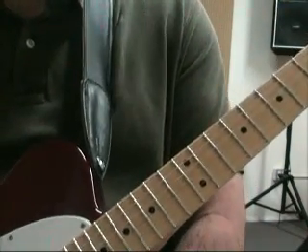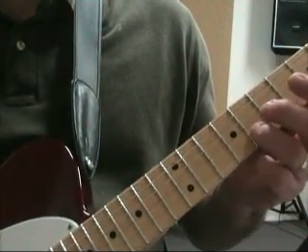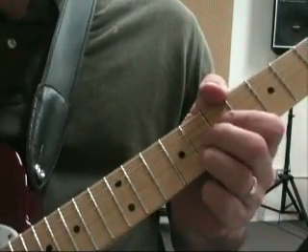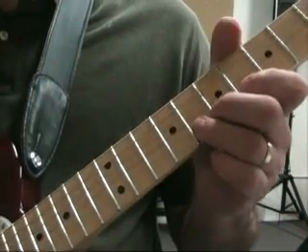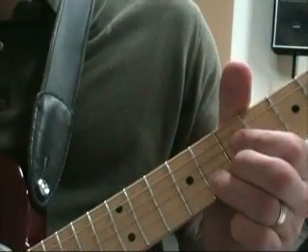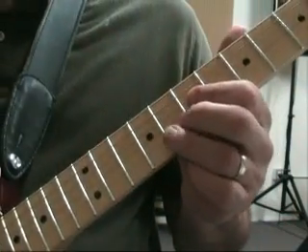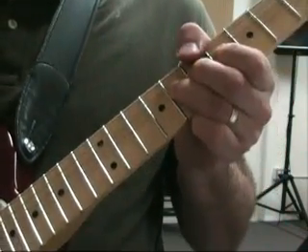The next exercise, we're going to be holding the G for 2 beats, and we're going to bend up on beat 3 to the A, and then back down on 4. So it's going to be 1, 2, 3, 4. Okay, we'll try it one more time.